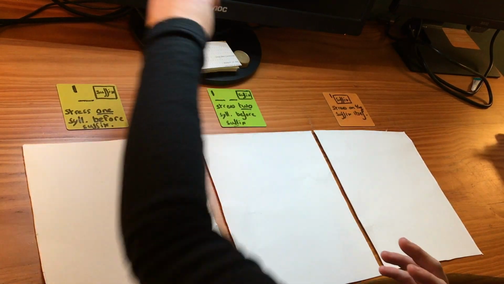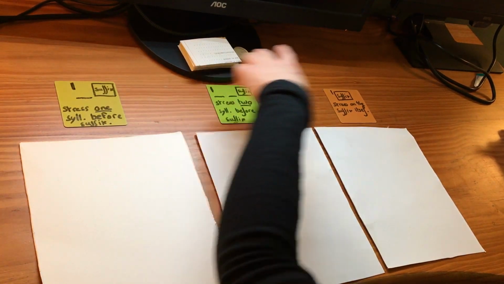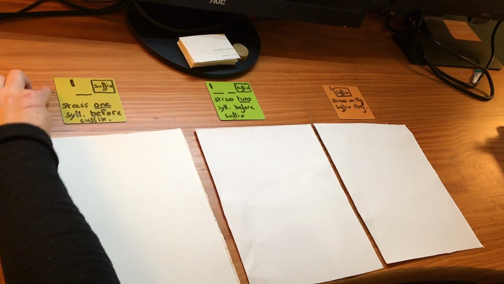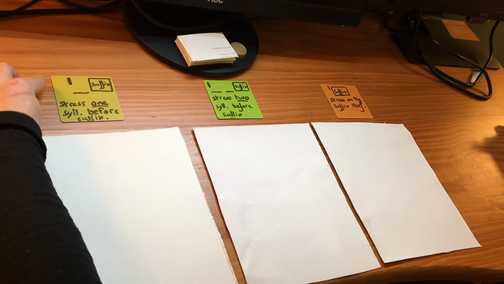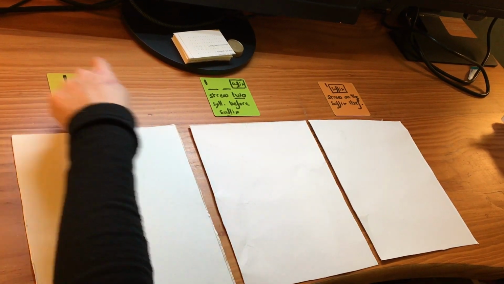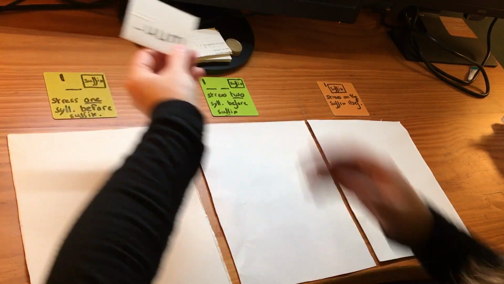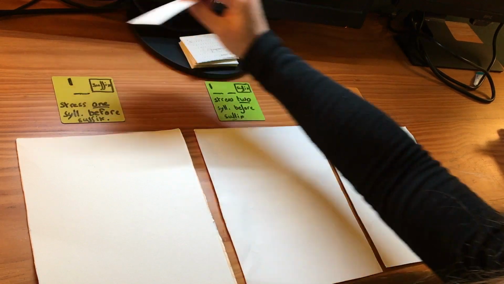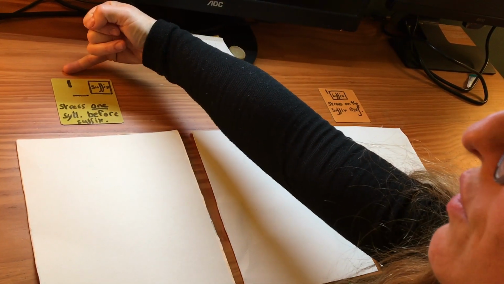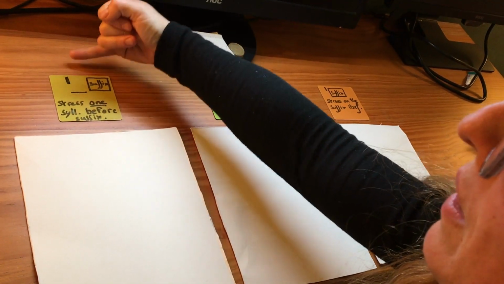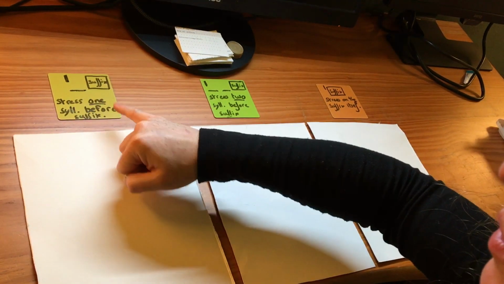Now, usually on a board you would have an indication of the types of suffixes. This is not on the board, but just pretend that it is. You'd have the category of suffix here, which looks like a little box, which is the card. And then you would have the IPA stress mark one syllable before that suffix. Stress, one syllable before the suffix.